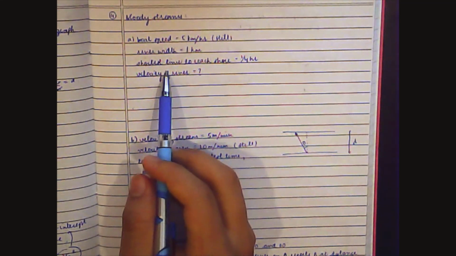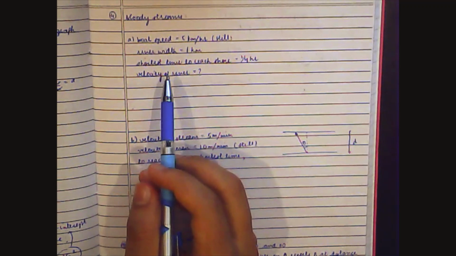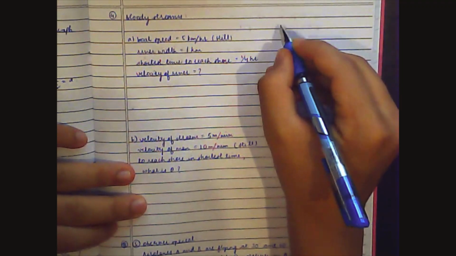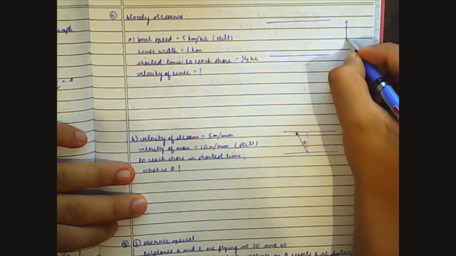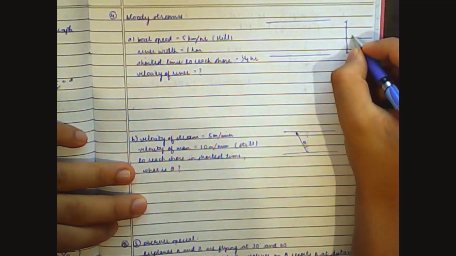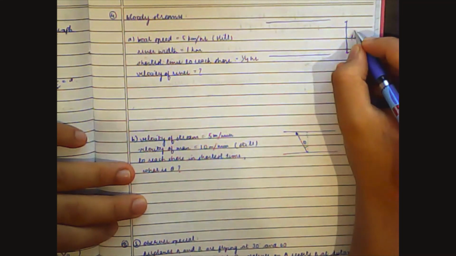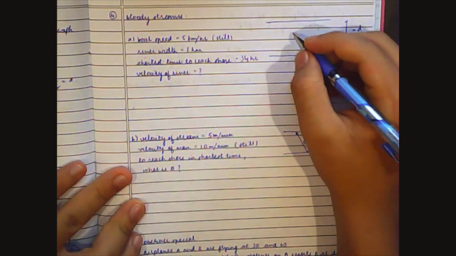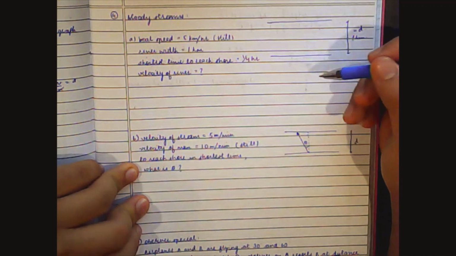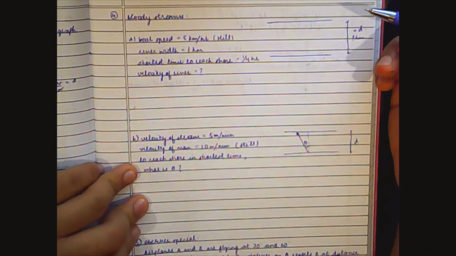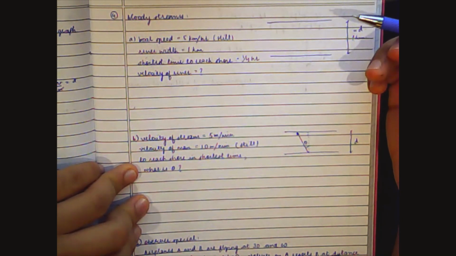Now, this is sort of an easy question, but it's very basic. It's extremely basic. So let's first draw the river. Let this be the river. This is the width 1 kilometer, which is, let's say, D. And it says that it has to cross in the shortest time possible, right?